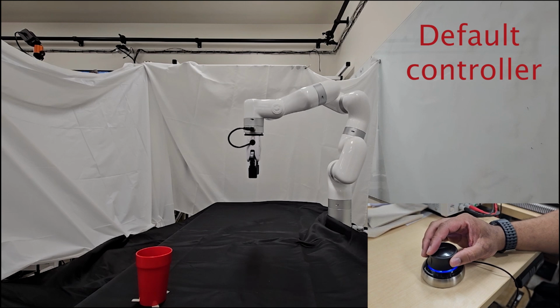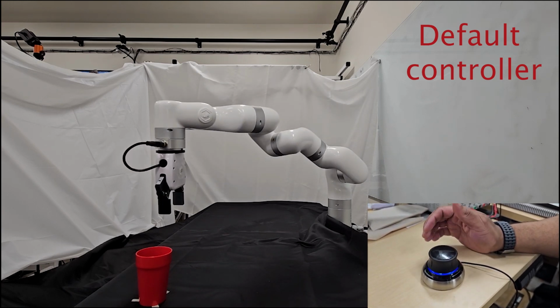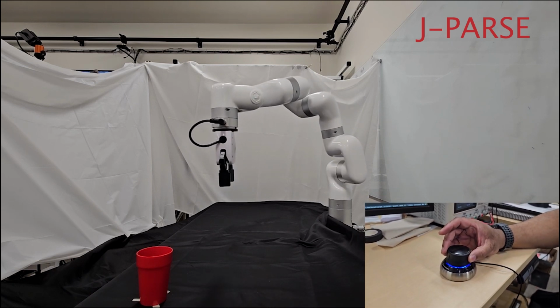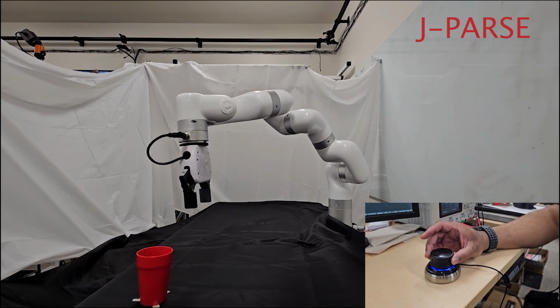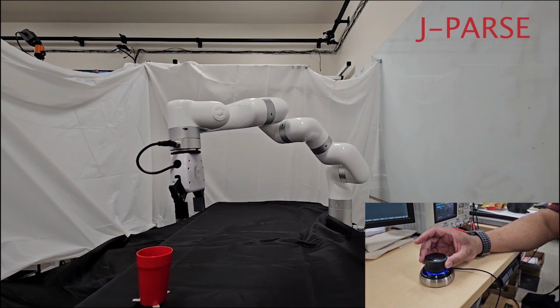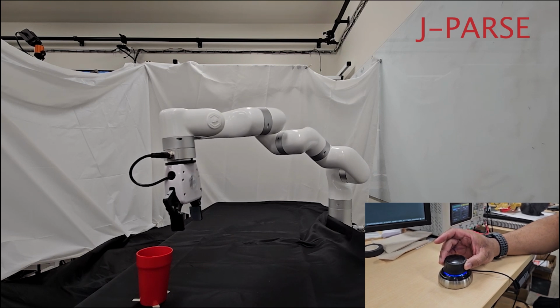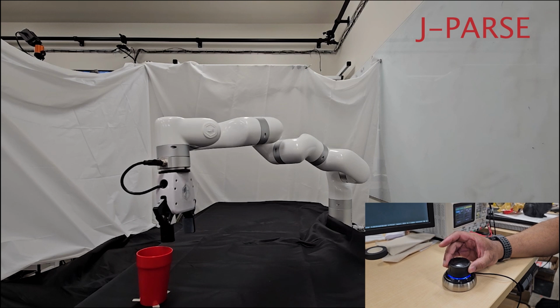In teleoperation, commercially available manipulators often default to an emergency stop when brought close to singularity. In contrast, J-PARSE allows the operator to guide the arm to the full extent of its reachable workspace and back. In this example, the U-factory X-arm is being driven by a human teleoperator who controls the position and orientation of the gripper using a space mouse.